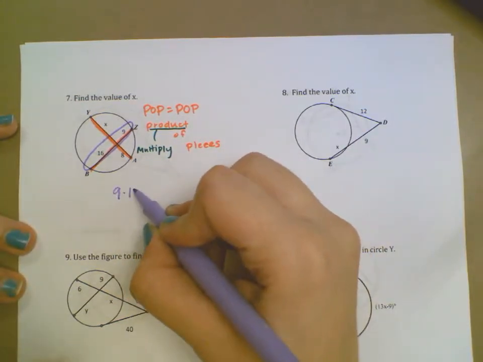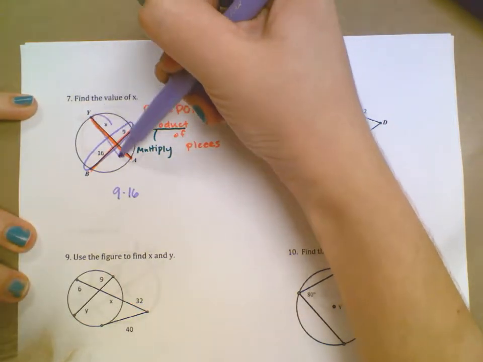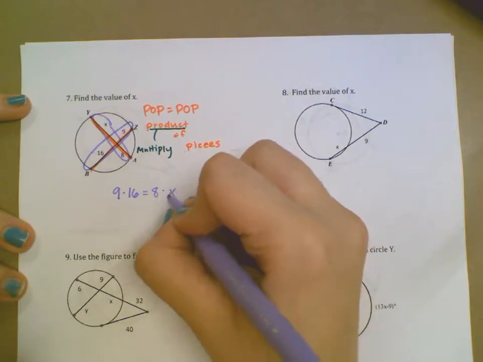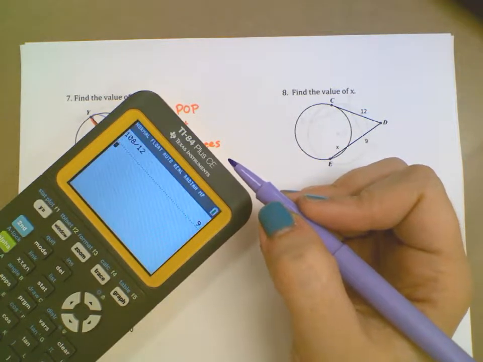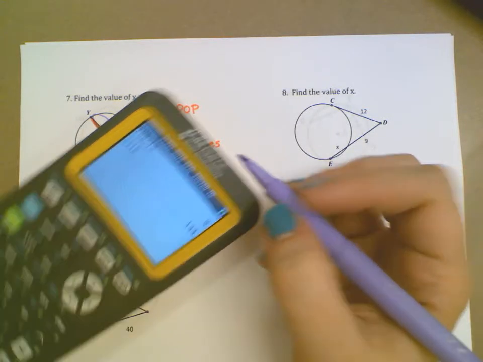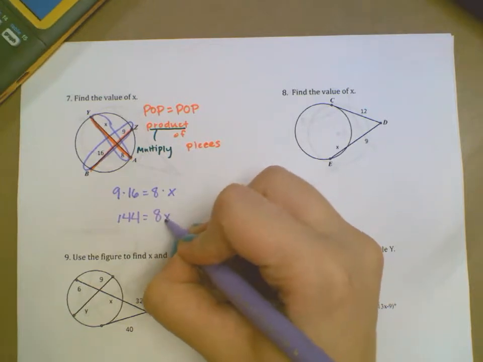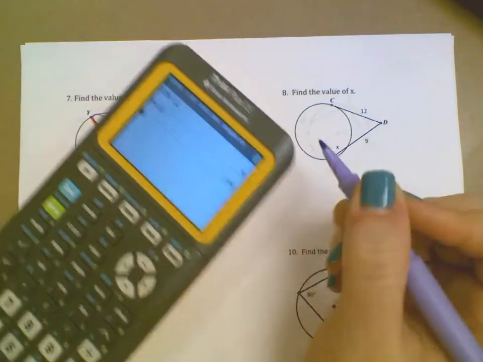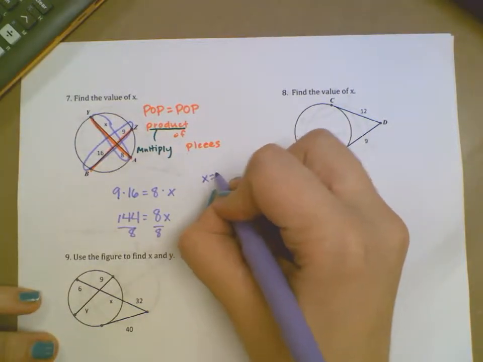So 9 times 16 needs to be equal to me multiplying the other piece of the chord together, 8 times x. So 9 times 16 is 144, and 8 times x is 8x. Now I can divide both sides by 8, and 144 divided by 8 is 18. So x is equal to 18.